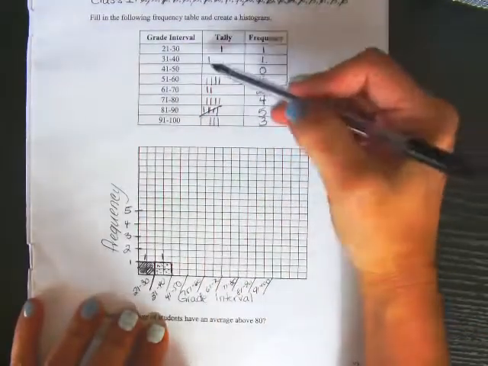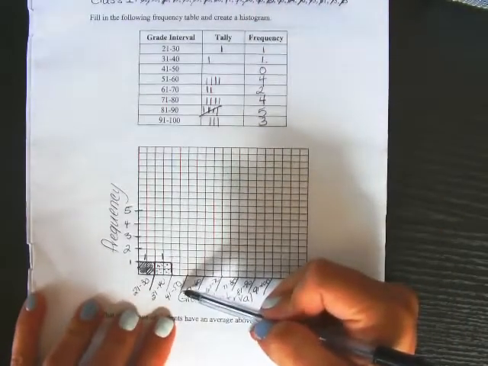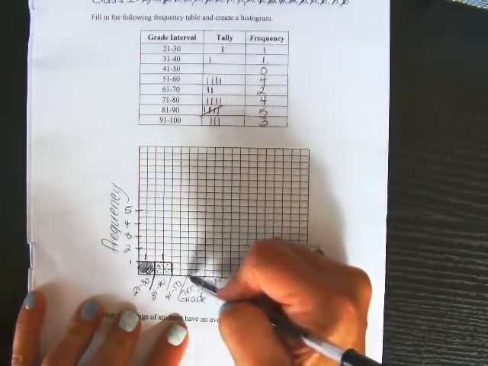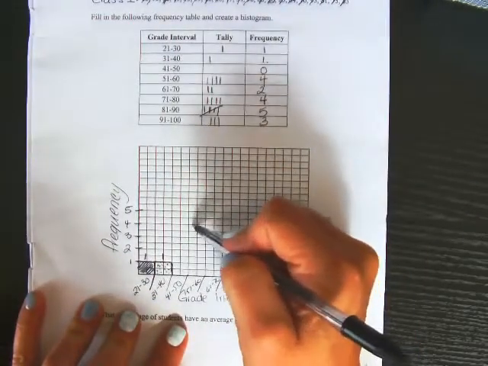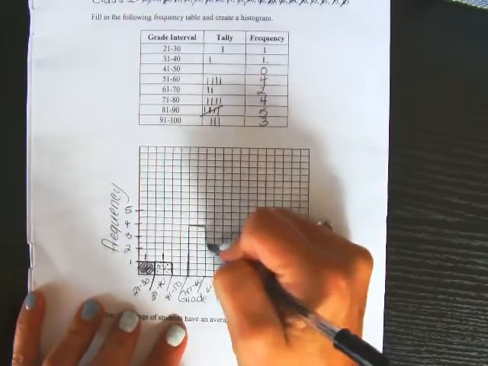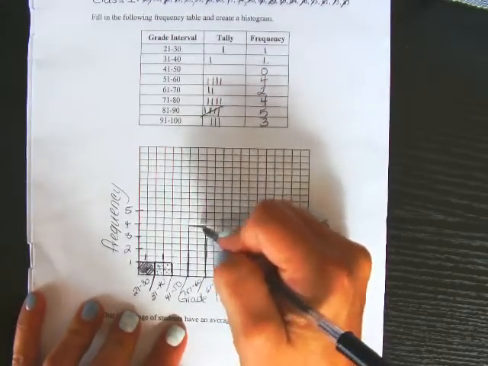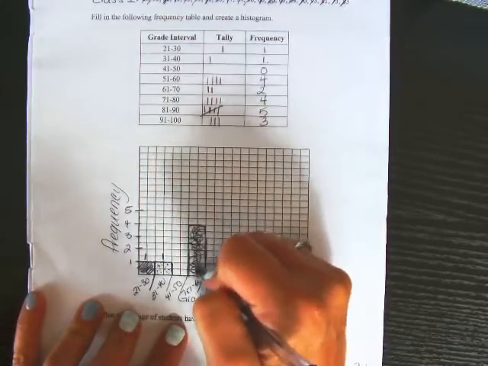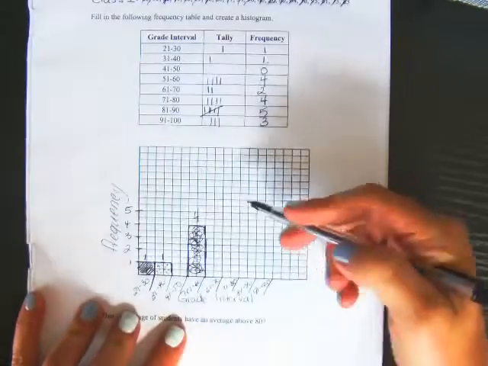Okay. We did not have anything for 41 to 50, so I don't have to put anything there. From 51 to 60 was 4, so for this section here, we want to go up to 4. And you could probably see now the bar graph forming. Okay, and that was a frequency of 4.